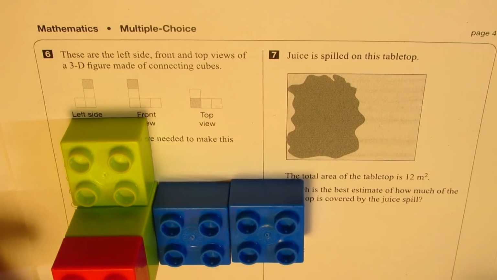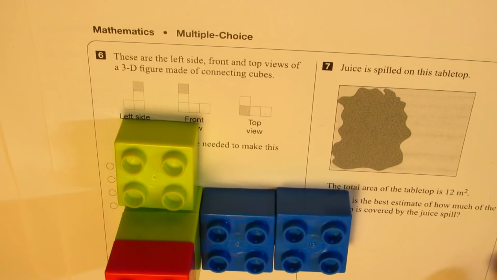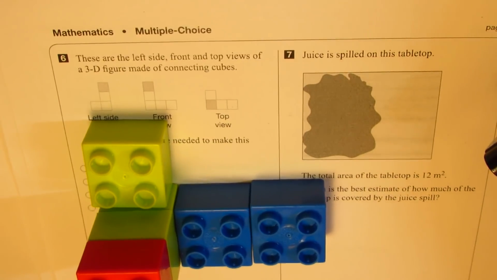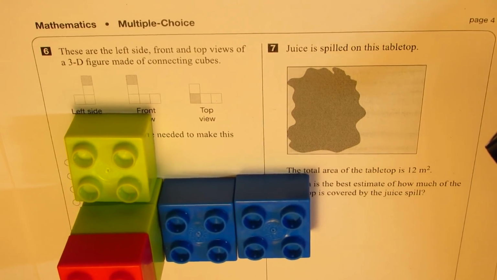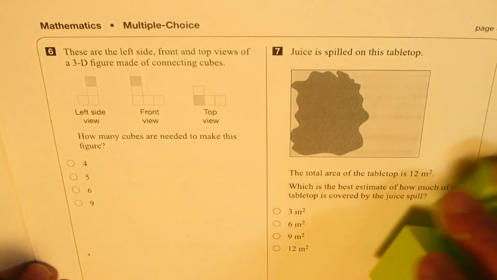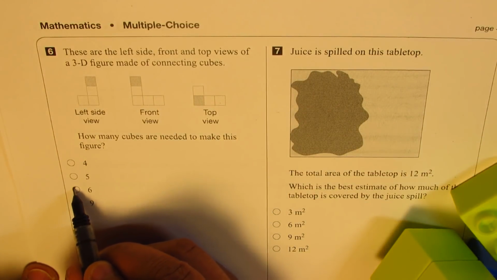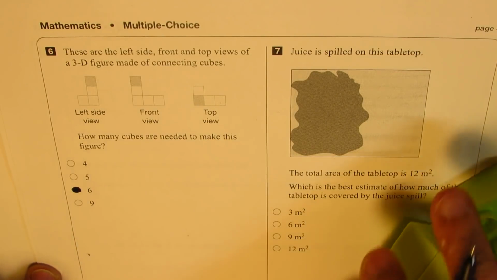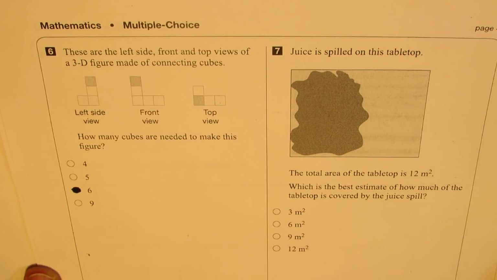So the answer is minimum of 6. So that is the answer for us. So let's mark 6 and move on to the next question. Correct? So the right answer here is 6. You need to practice a bit more for similar questions. Every year this type of question is being asked, correct? So it is a very important question to tackle.